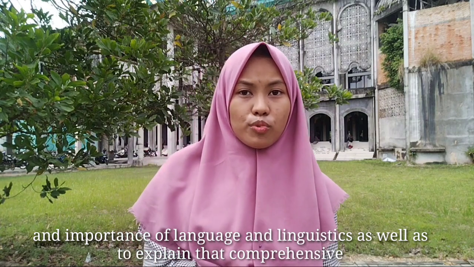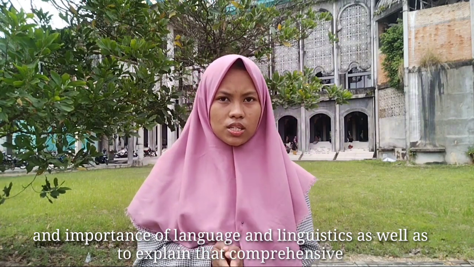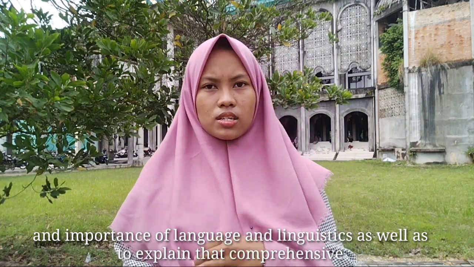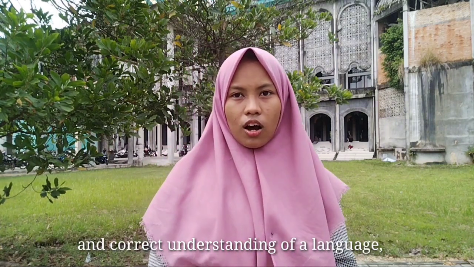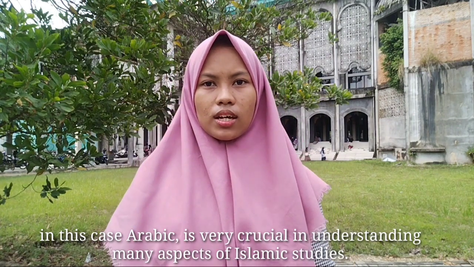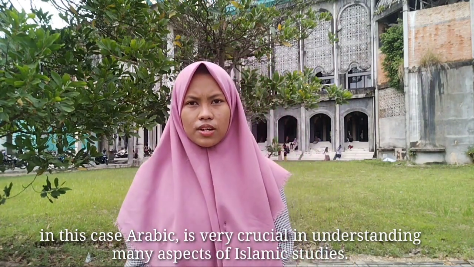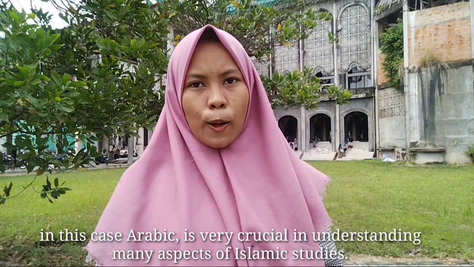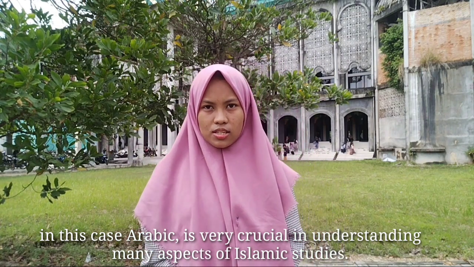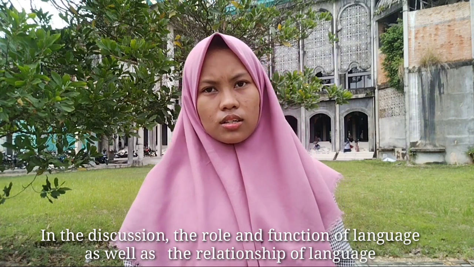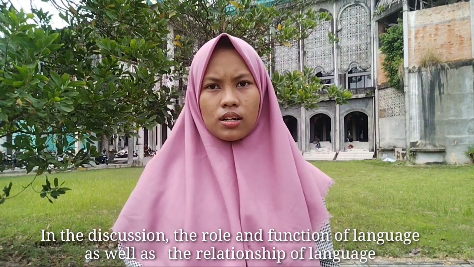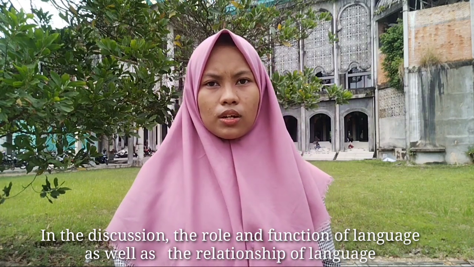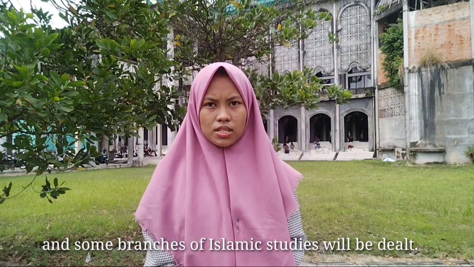study and importance of language and linguistics, as well as to explain that a comprehensive and correct understanding of a language, in this case Arabic, is very crucial in understanding many aspects of Islamic studies. In the discussion, the role and function of language, as well as the relationship of language and some branches of Islamic studies, will be dealt with.